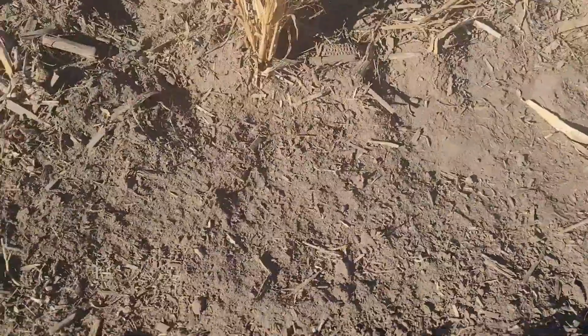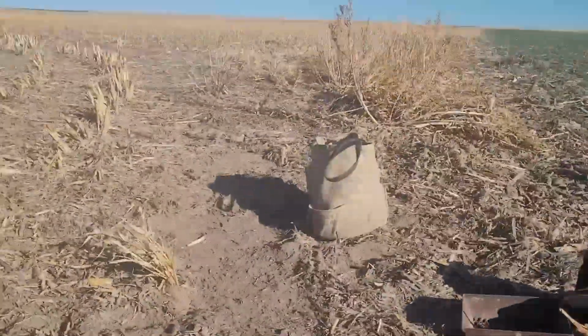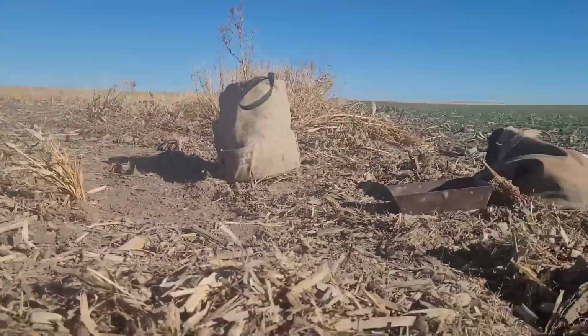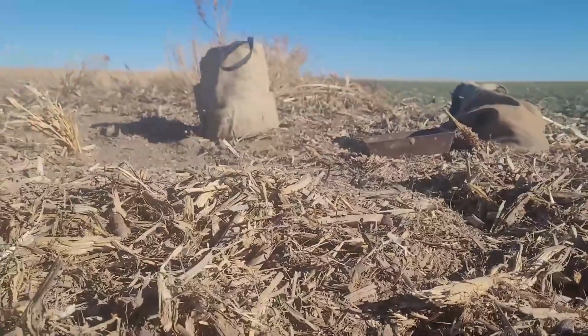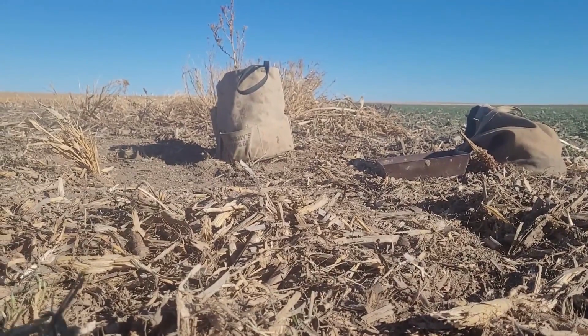I just have it bedded there. Now I gotta scrape up some dirt. Let me move this down a little bit, let you see. Kind of reorganize that, and there we go. Get about a picture of the bag. There we are.